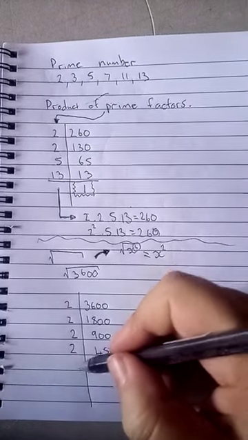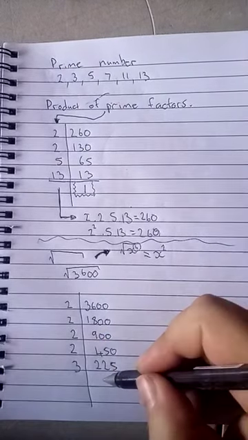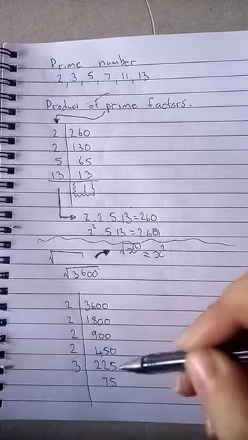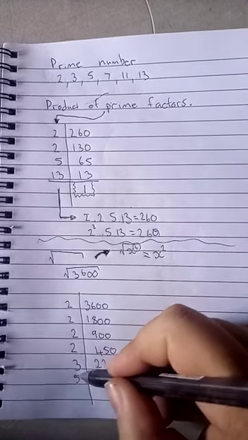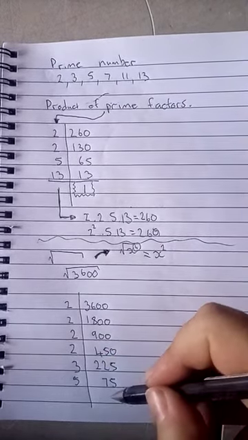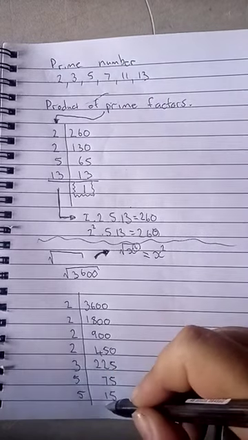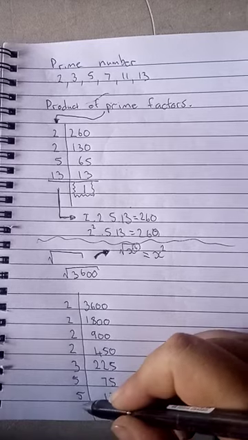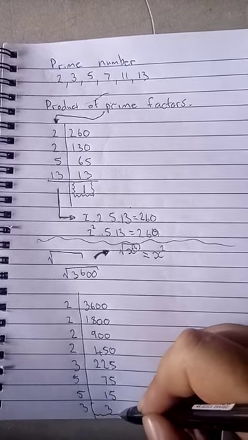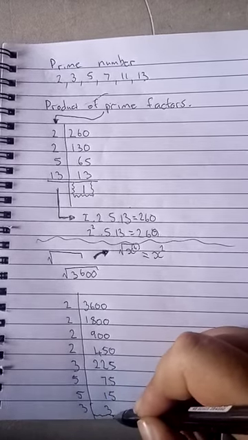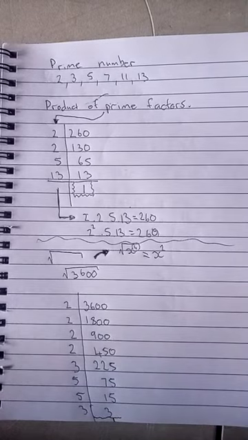Okay, that we can't divide by 2, so let's try 3. So then our answer is 75. 75 can divide by 5. Then our answer is 15. 15 can divide by 5, and our answer is 3. 3 can divide by 3, and then we've got 1 here at the bottom where my paper is running out.